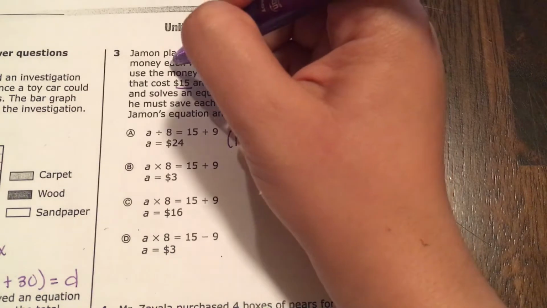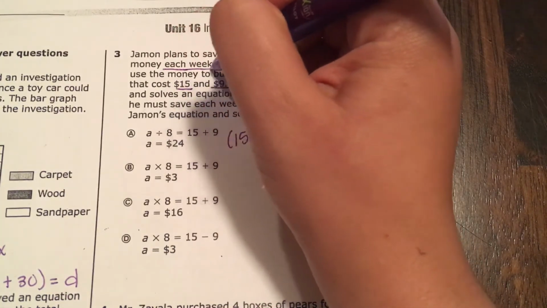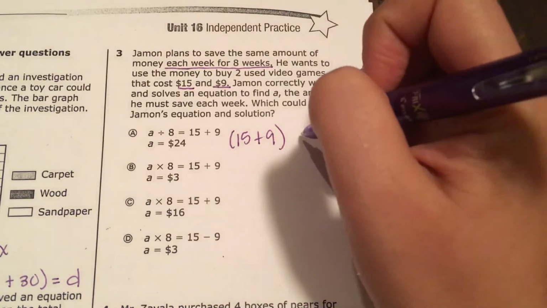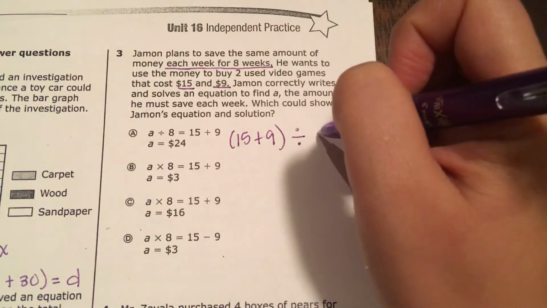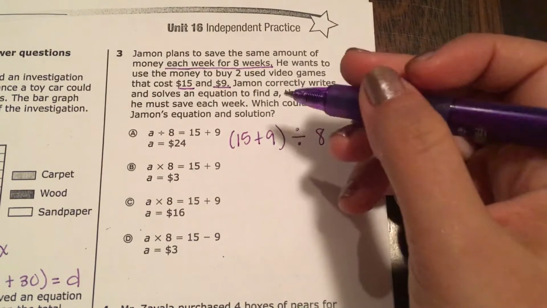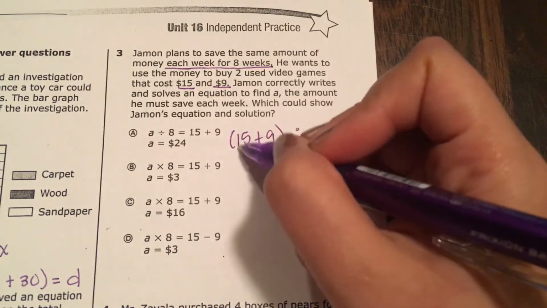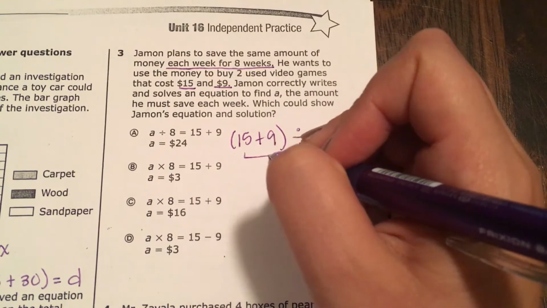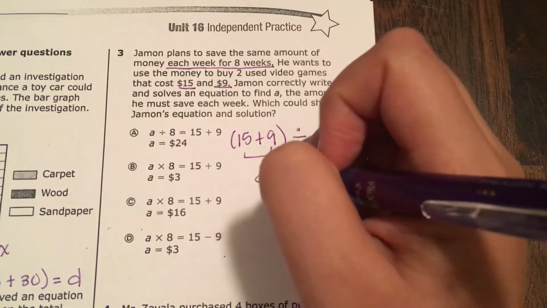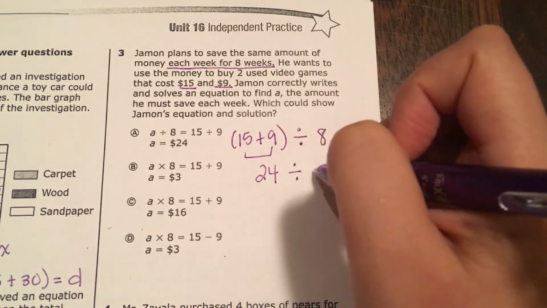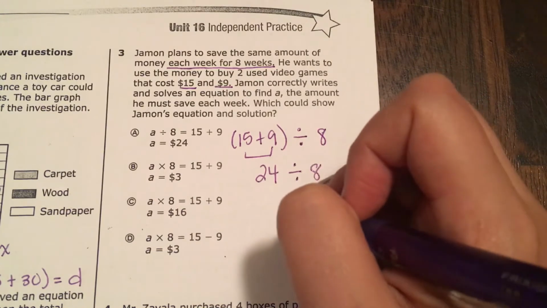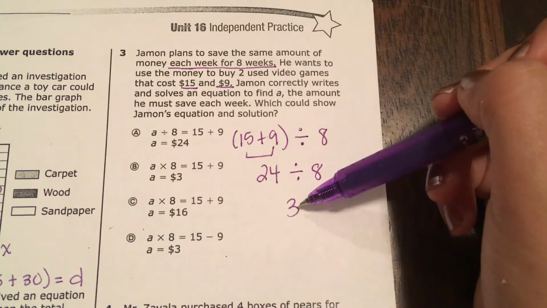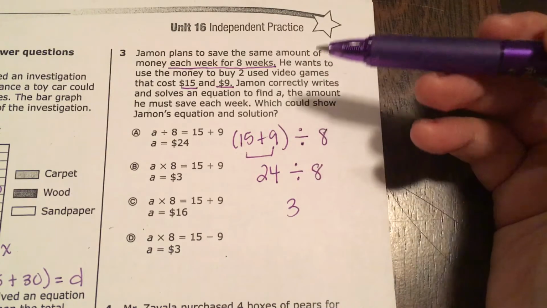Then they are going to save each week for 8 weeks, okay? So that means that I'm going to have to divide this by 8. Now, order of operations, parentheses comes first. So 15 plus 9 is 24. Divided by 8 is 3, okay? So that means that Jamin has to save $3 every week for 8 weeks, okay?